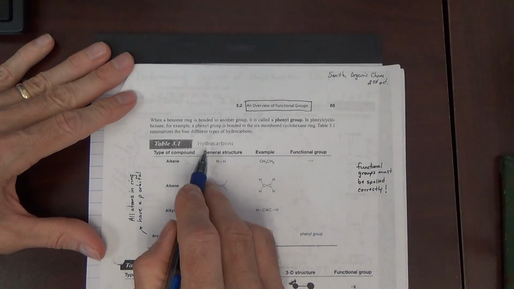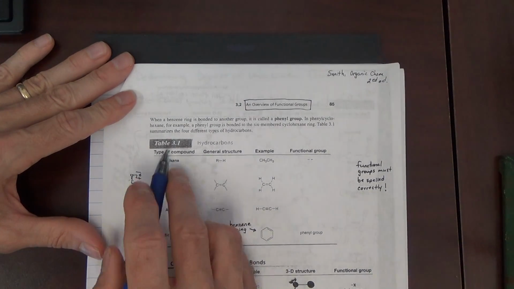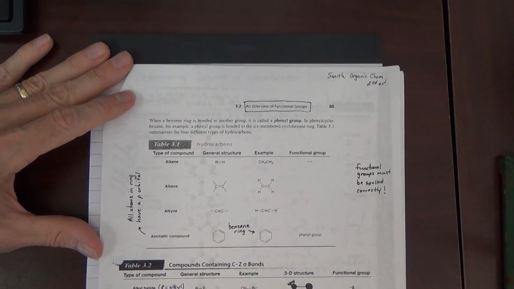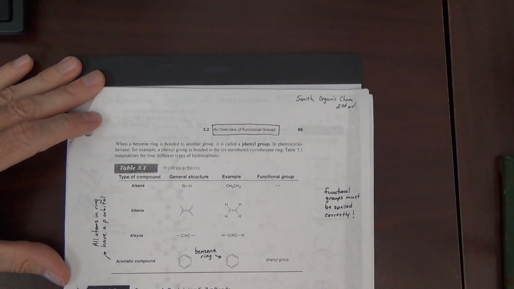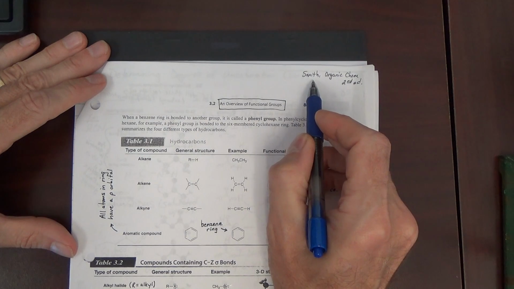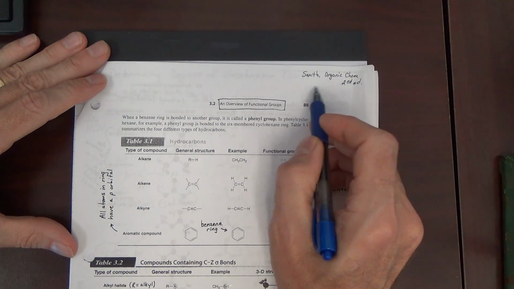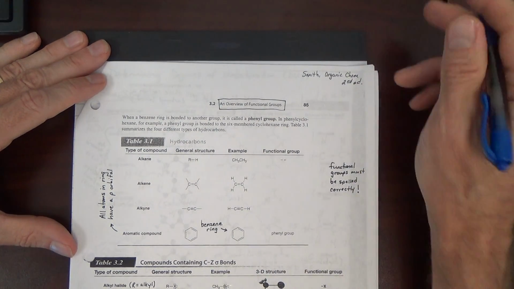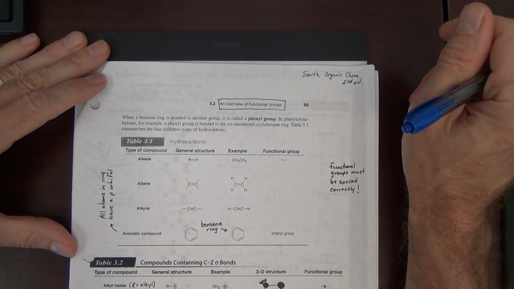We can begin with the hydrocarbons, which are shown in this table here, labeled as Table 3.1. This is not from the Klein textbook. Many times I'll give handouts from other textbooks. This one is from the Smith textbook, which was used here at AU a while back.